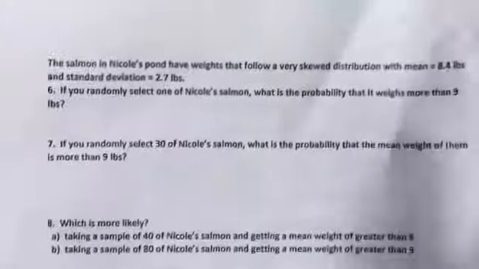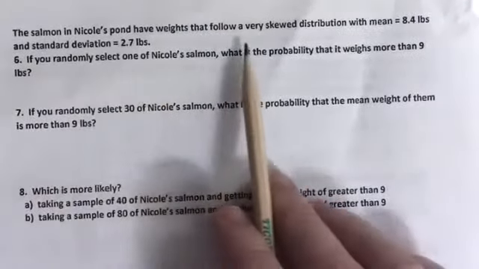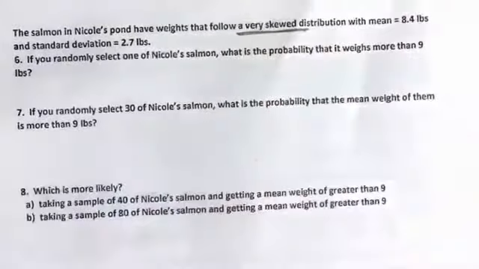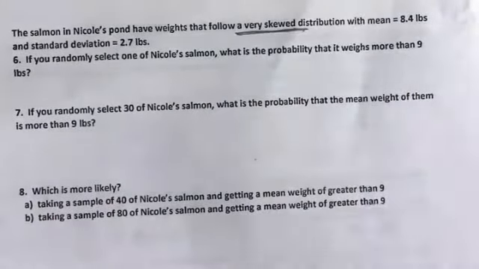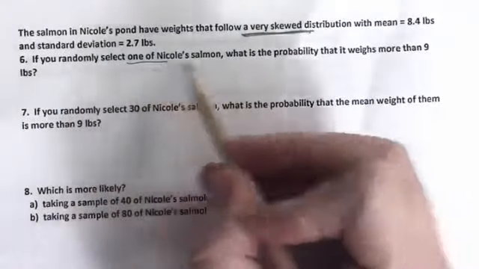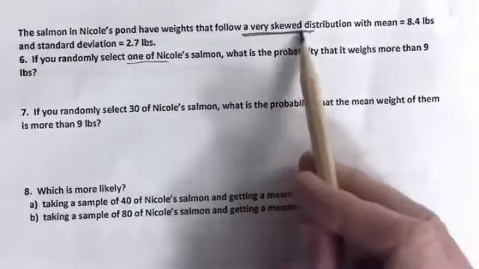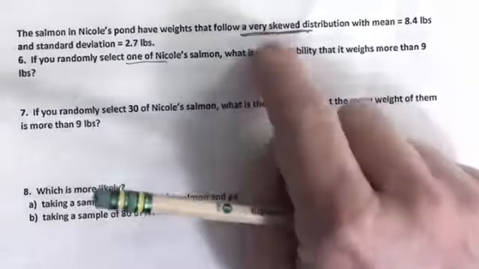So let's look at this situation here. It says the salmon in Nicole's ponds have weights that vary with a very skewed distribution, with a mean of 8.4 and a standard deviation of 2.7. So we don't know how it varies. Skewed left, skewed right, we just know it's very skewed. If you randomly select one of Nicole's salmon, what's the probability it weighs more than 9 pounds? Well, we don't know how the population varies, so we cannot do this problem. We have to know how it varies.